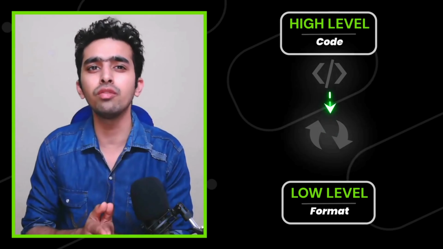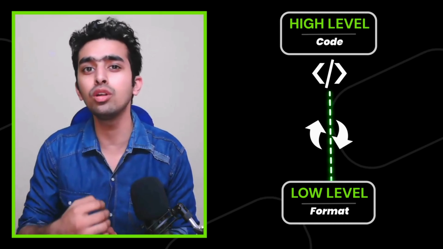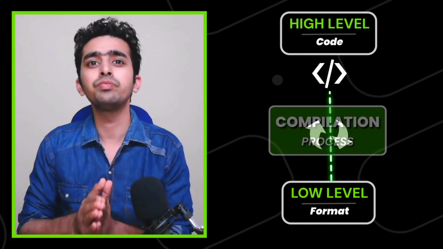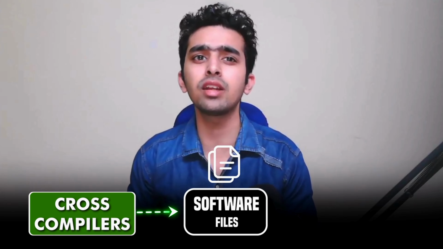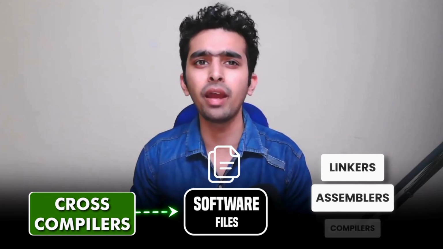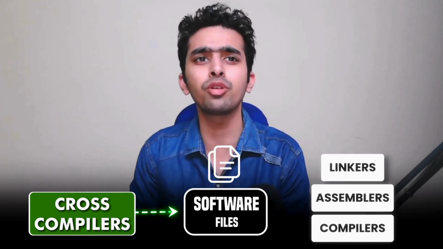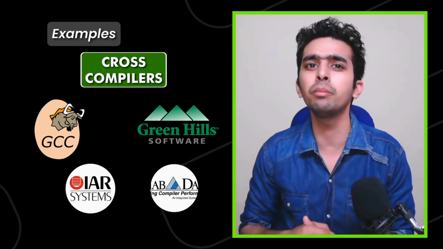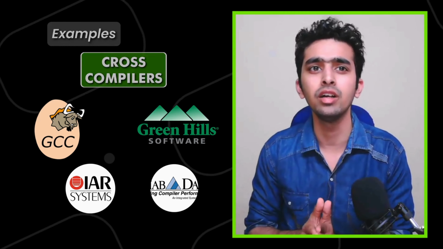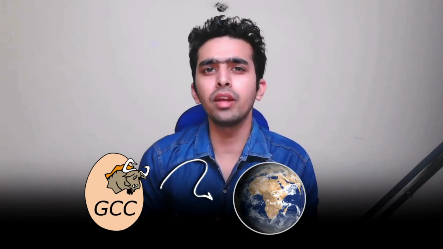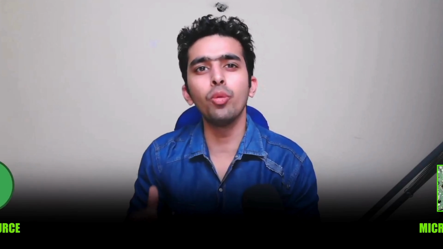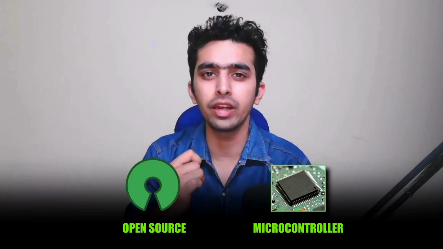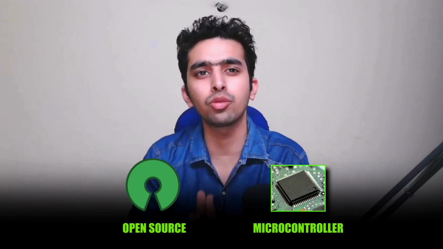This process of converting high-level code into low-level format is called the compilation process. Cross compilers have software files like linkers, assemblers, compilers and some standard software and C programming libraries. Examples of cross compilers for microcontrollers are GNU GCC, GHS compiler, DIAB compiler, etc. Out of these, the GNU GCC compiler is widely used, as it is open source and it is best for enabling the learning process on microcontrollers.